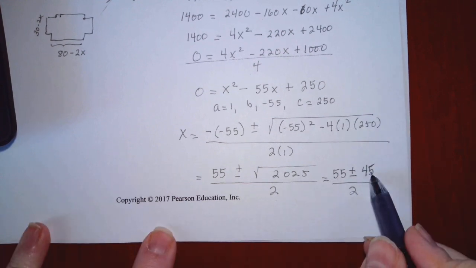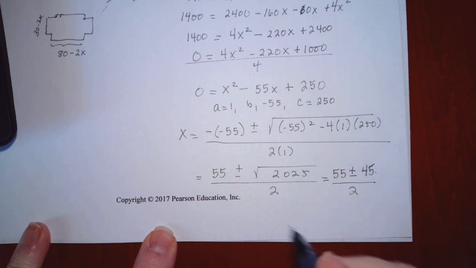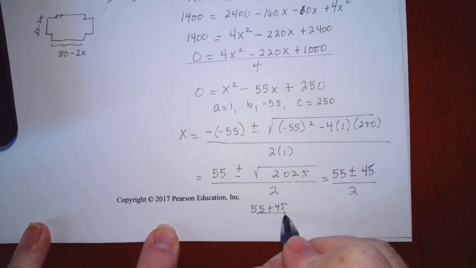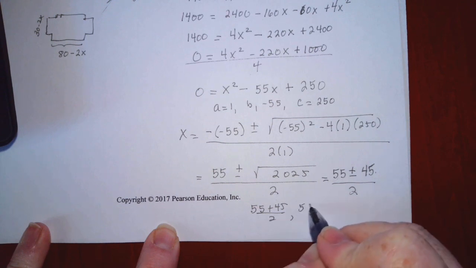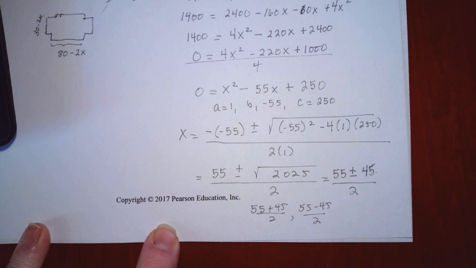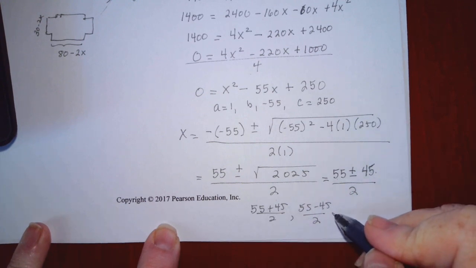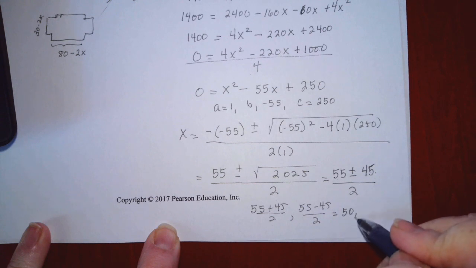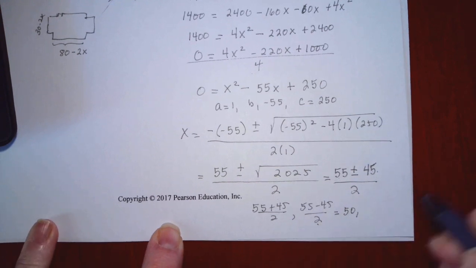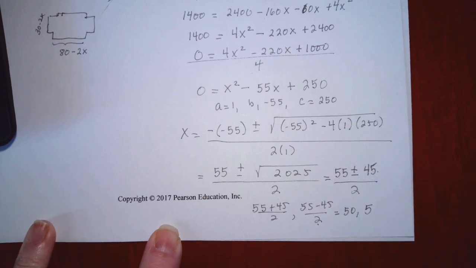So we would have 55 plus 45 divided by 2, or 55 minus 45 divided by 2. 55 plus 45 is 100 divided by 2 is 50. 55 minus 45 is 10 divided by 2 is 5.